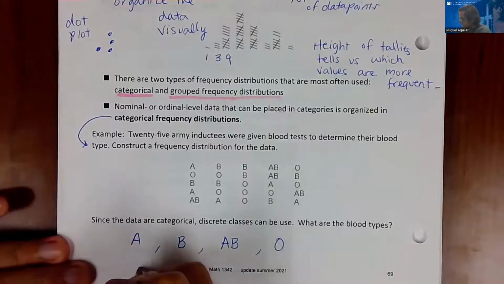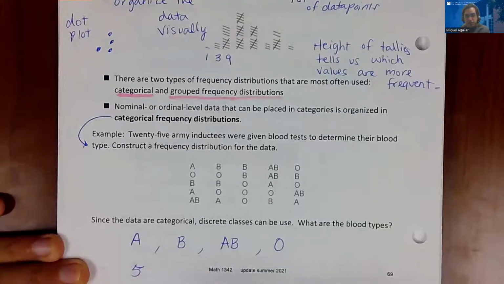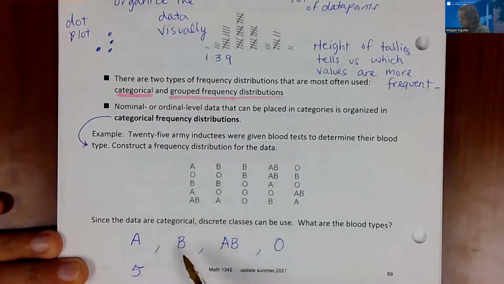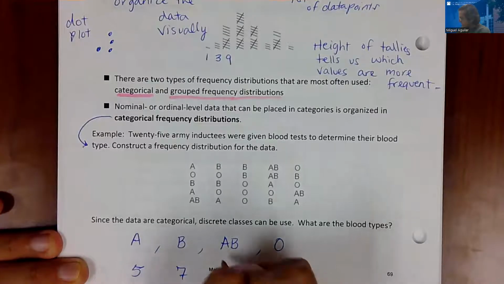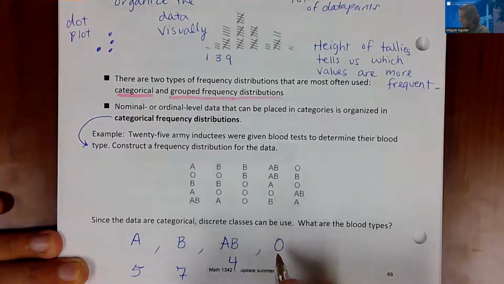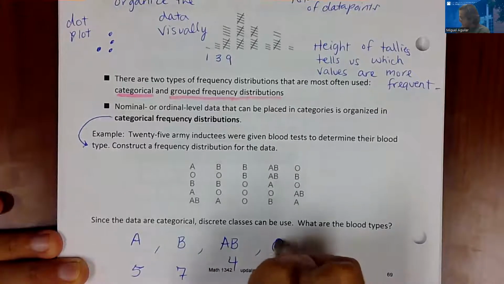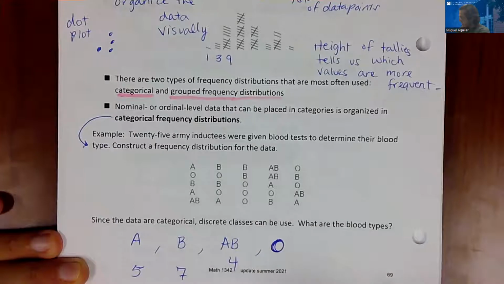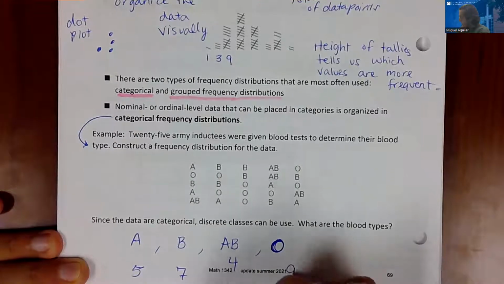Looks like 5 to me, right? What about B? Seven. Looks like 7. Type AB? 4. Looks like 4. And type O? 9. Yeah, looks like 9 to me.